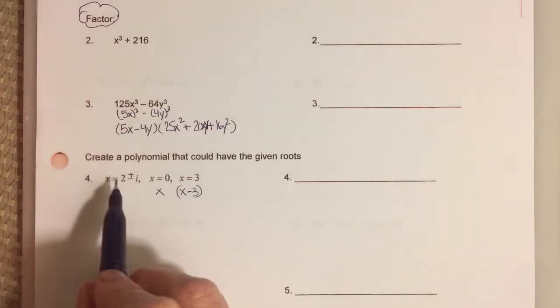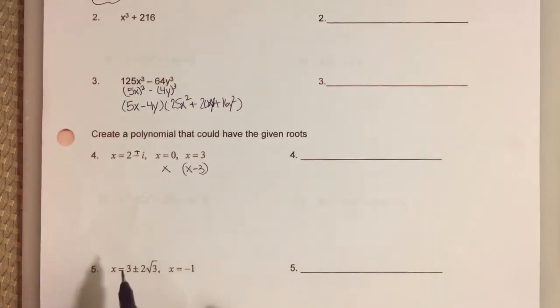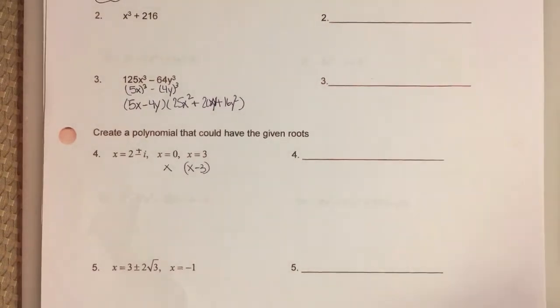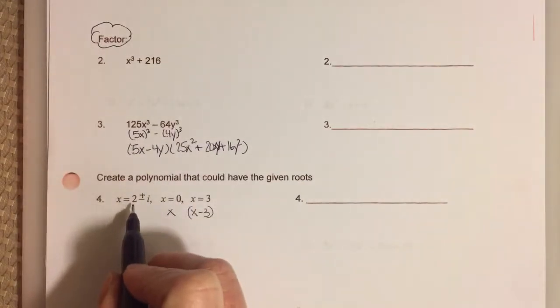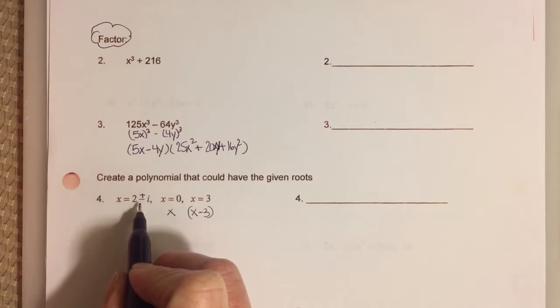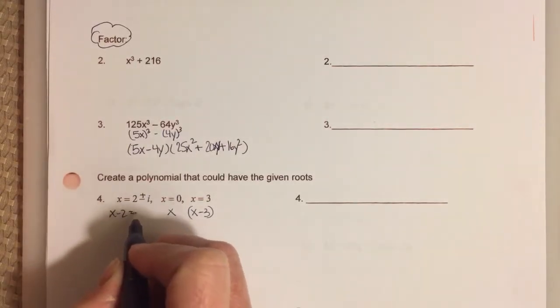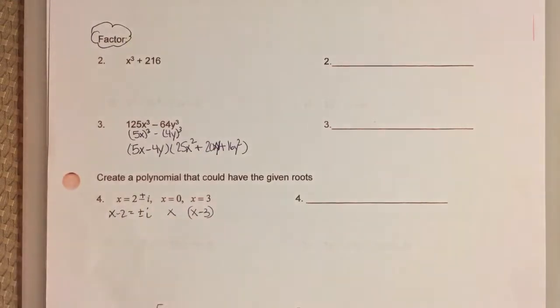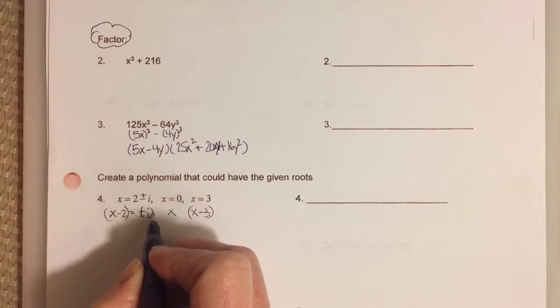And then lastly, this one, because of the plus minus, as in number 5, I'm going to have to reverse complete the square. So to do that, step 1 was to move any numbers that were in front of the plus minus. So I'm going to subtract the 2 over to move it, and I have a plus minus i then on the right. So now step 2 was to square both sides.